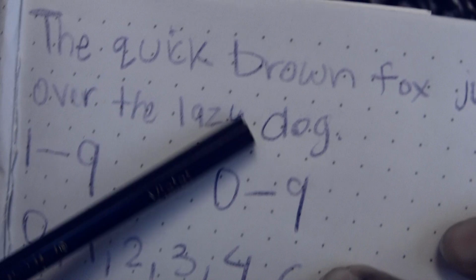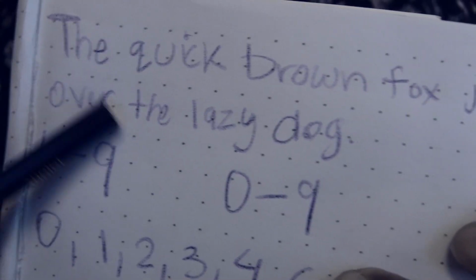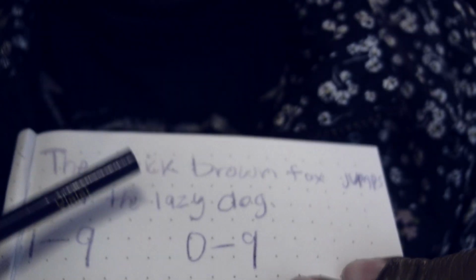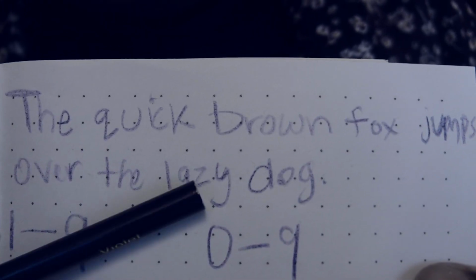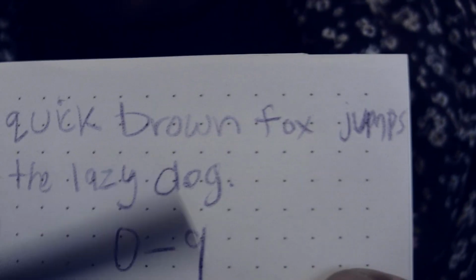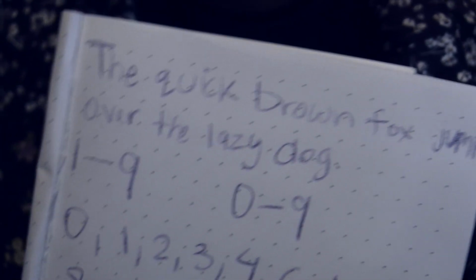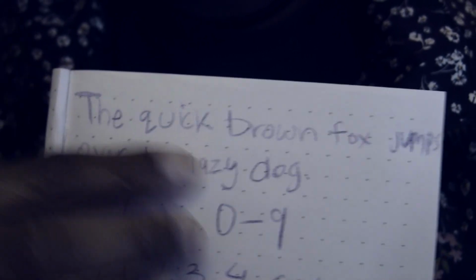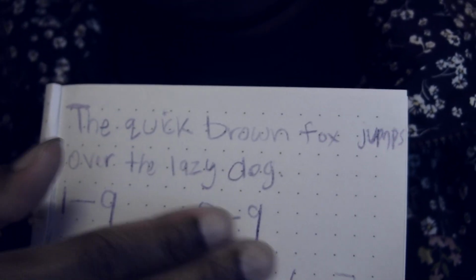Over, your R gets darker when you write the T is darker. Lazy, the L and Y are the darkest. And when you write dog, I notice your D is the darkest one, even though the O's and G's are a little bolder. So I'm kind of noticing a pattern with your writing style, and it looks like when you write letters, you're putting too much pressure towards the beginning of the word and the end of the word.